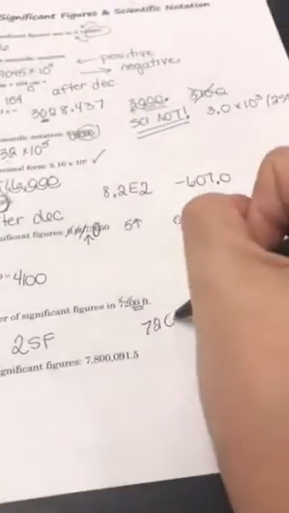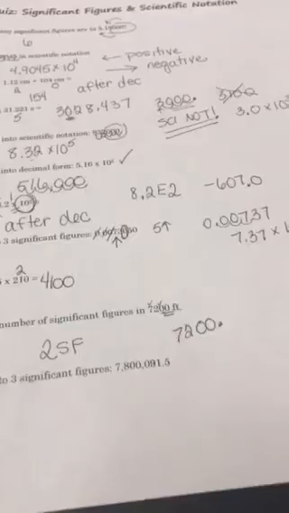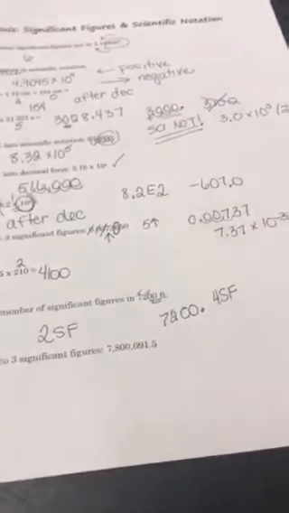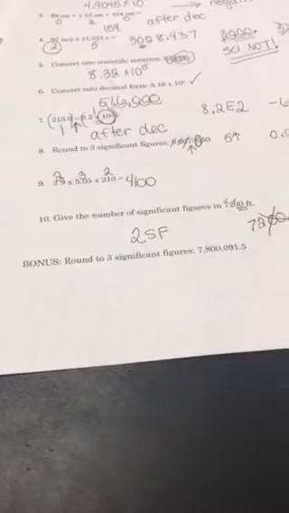If the question was a little bit different and I did add a decimal, well then you would have 4 significant figures. Now all of a sudden those zeros count. But no decimal point, zeros do not count at the end.